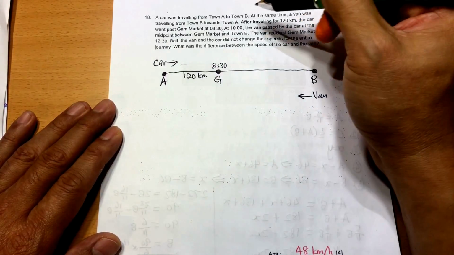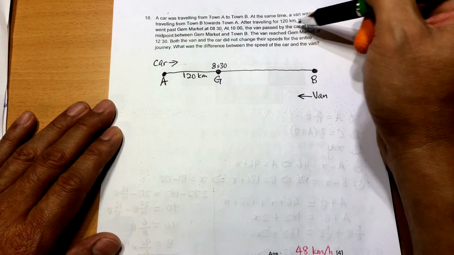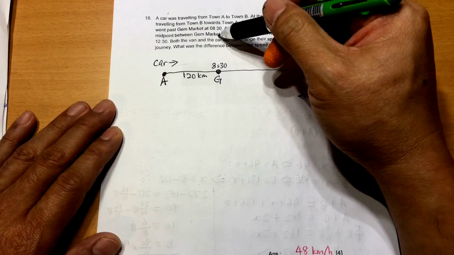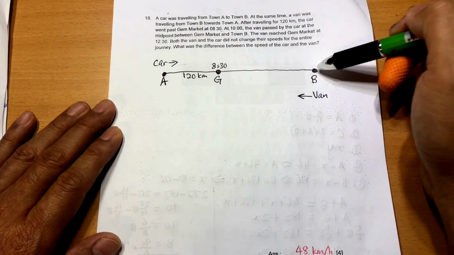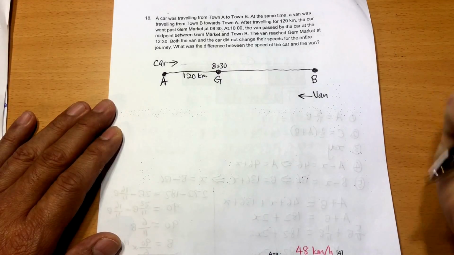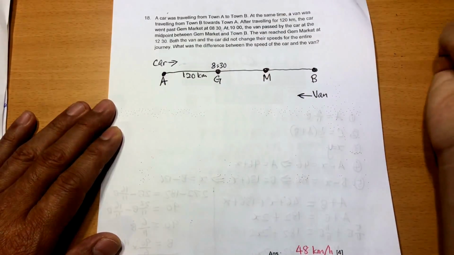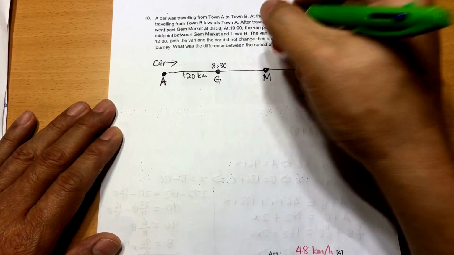All right, now at 10 o'clock, the van passes the car at the midpoint between the gem market and town B. So that's the gem market there. That's town B. So the midpoint there, let's call that point M. Okay? They pass the midpoint at 10 o'clock.